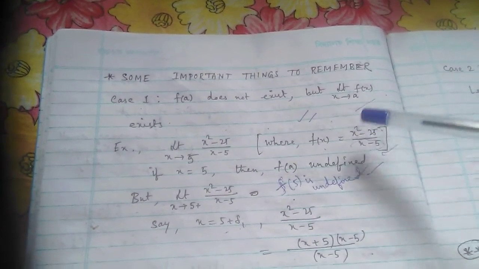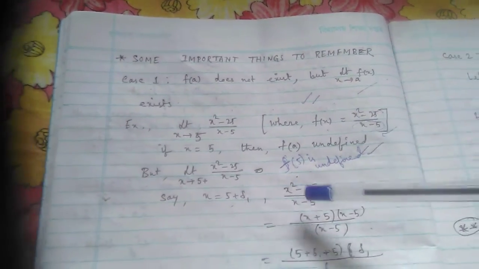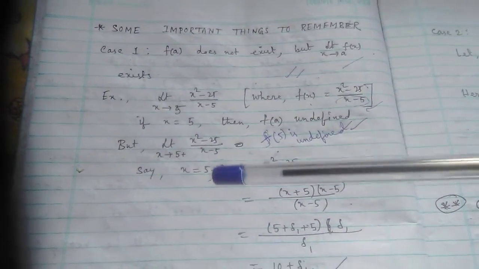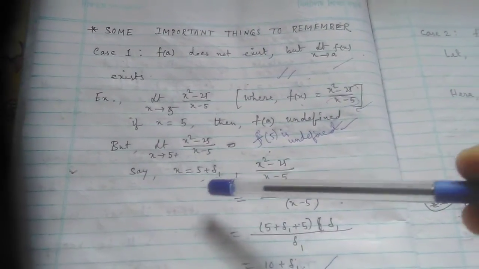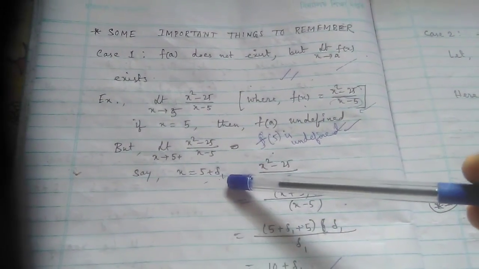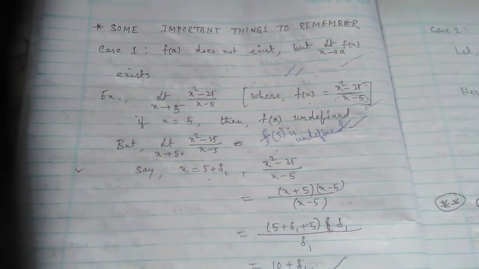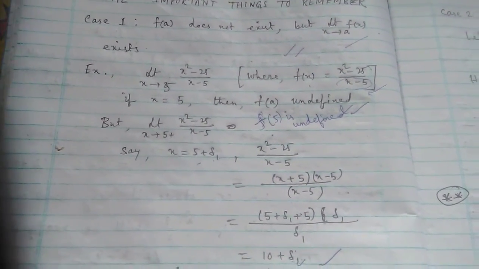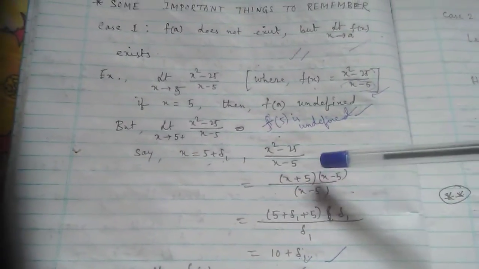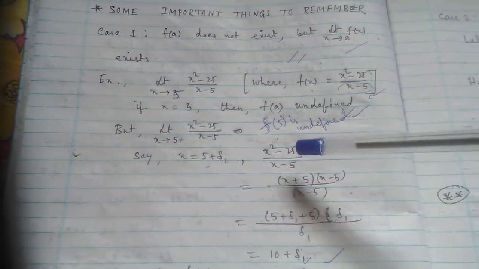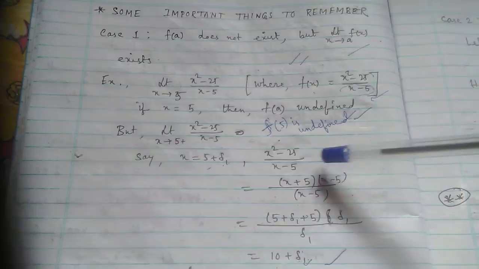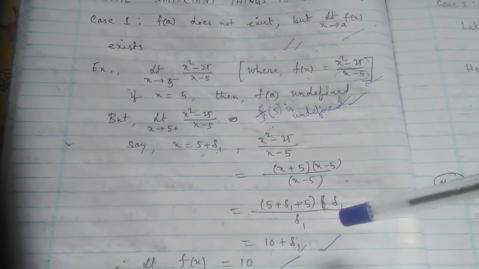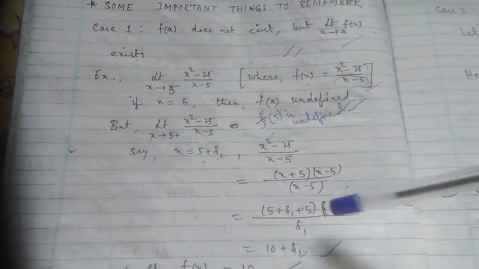But if you want to look at the existence of the limit, whether it exists or not, we need to first check the left hand limit and right hand limit. So we first put x equal to 5 plus delta 1. It means x approaches 5 from the positive side, from the right side. So we put this value in the function: x square minus 25, a square minus b square is (a plus b) into (a minus b), and put the value of x here.